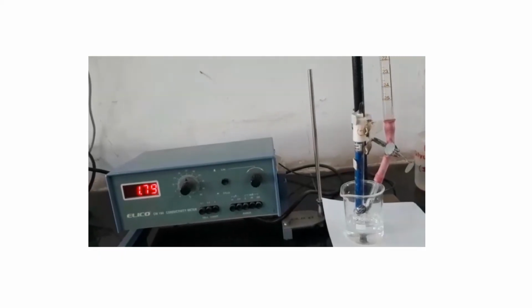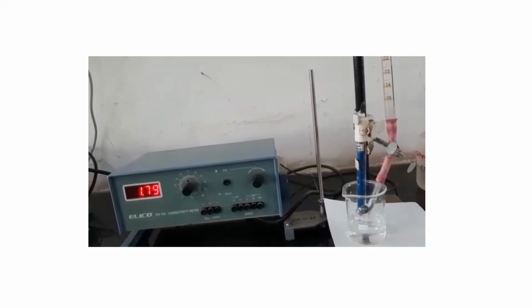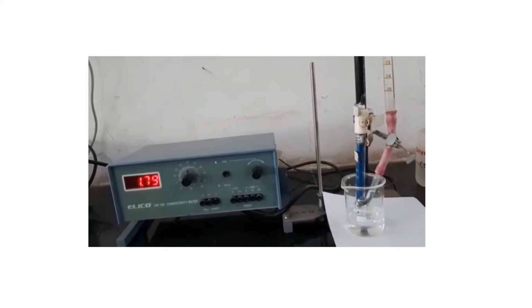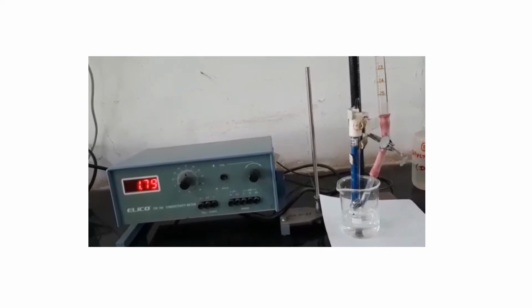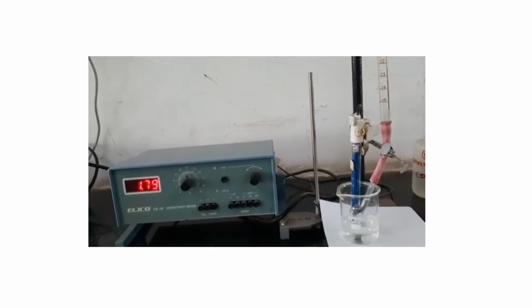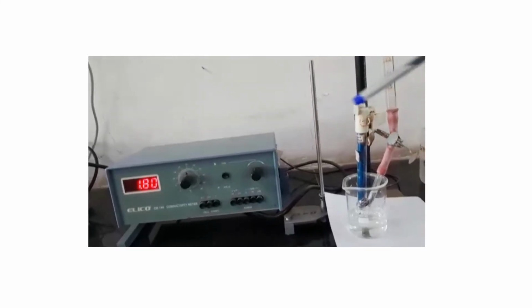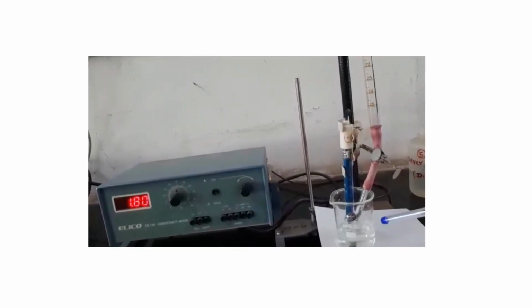Students, today we will see the practical acid-base titration by conductometric measurement. Now you can observe here, this is the conductometer, then here is a beaker.